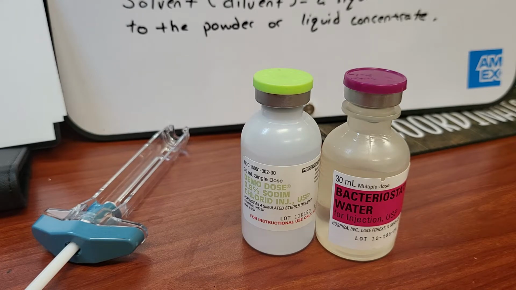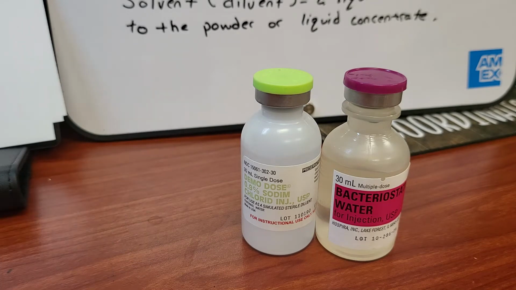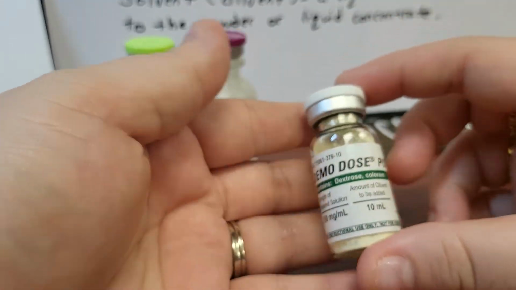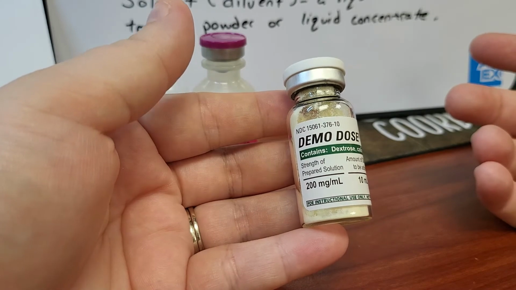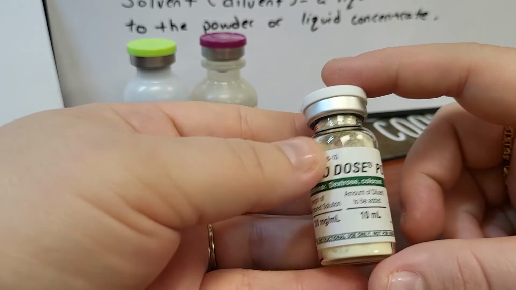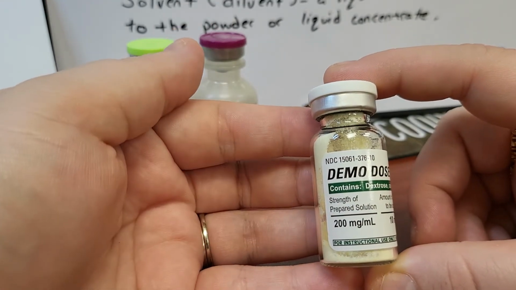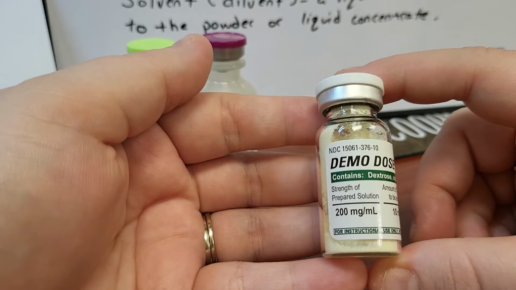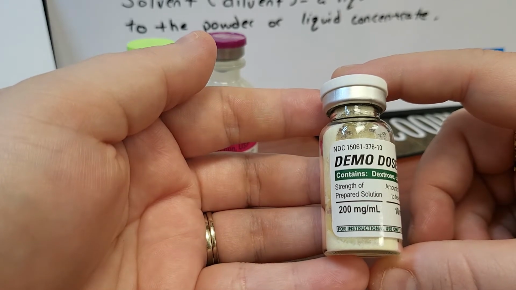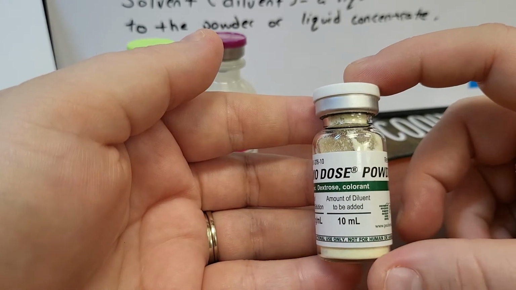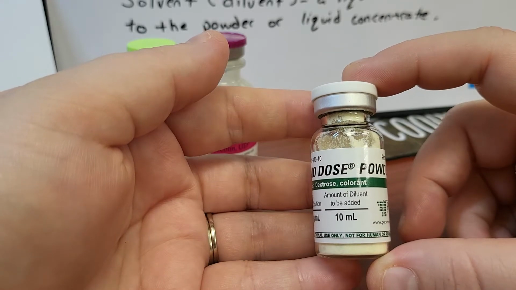But now we need to read what the drug manufacturer is telling us to mix it with, or what the pharmacy is telling us. So what comes to mind here is, here's your medicine vial. Now this is a single-use vial. It's a demo dose. It is a powder, for teaching purposes. Now, it says strength of the prepared solution. Once you prepare this Kool-Aid of medicine, it's going to have 200 milligrams per 1 ml. Right here, amount of diluent to be added, 10 mLs.